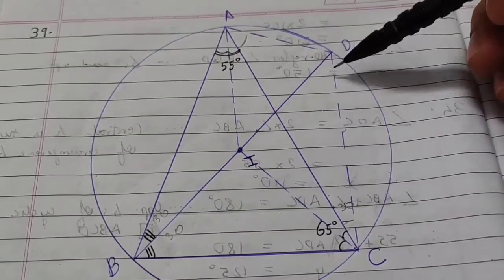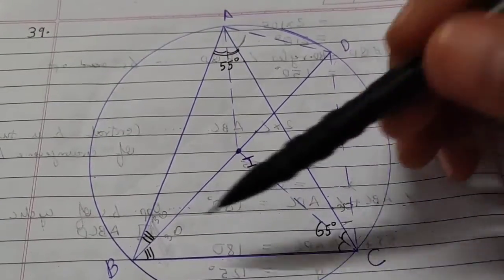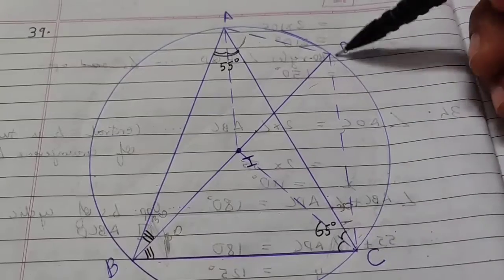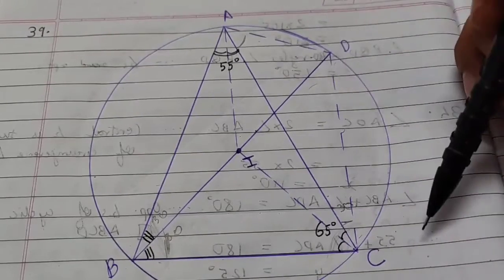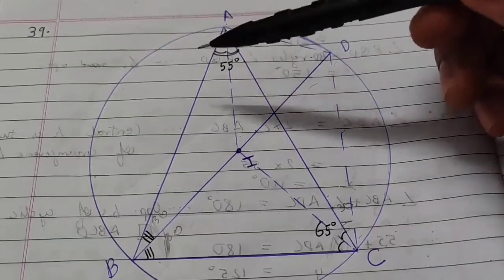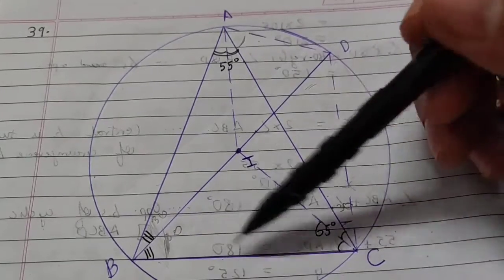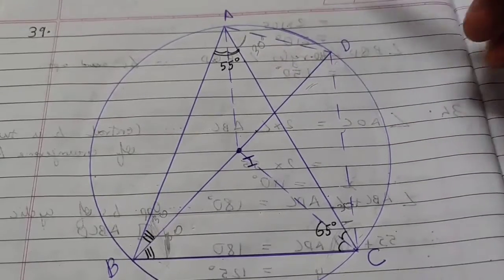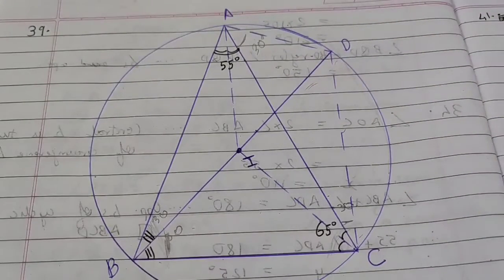DAC is equal to DBC, this one, because DBC is also cutting the same arc DC and DAC is also cutting the same arc DC. So they are angles in the same segment. And we have already proved that DBC is 30. That means DAC will also be 30 degrees. That's Roman number 2.